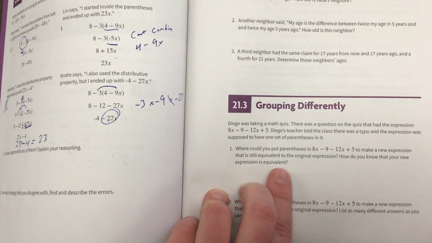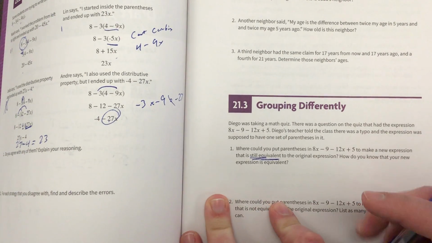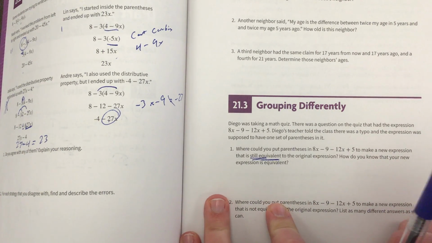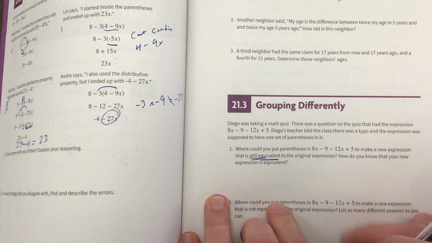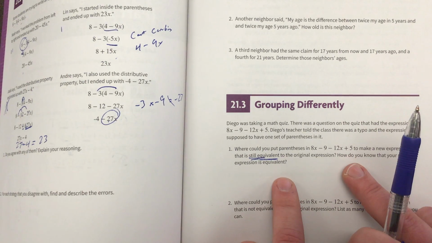On this first one, it still wants us to be equivalent. So when we put our parentheses in here, it can't change our outcome. We still have to get the same thing. So for this first one, there are 2 spots you could put parentheses to make the same expression. Kellen, do you know where 1 would be?